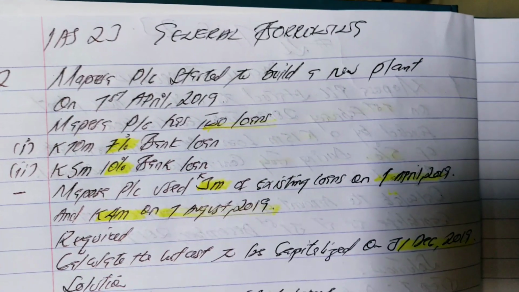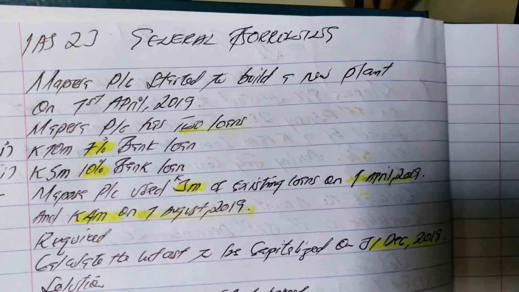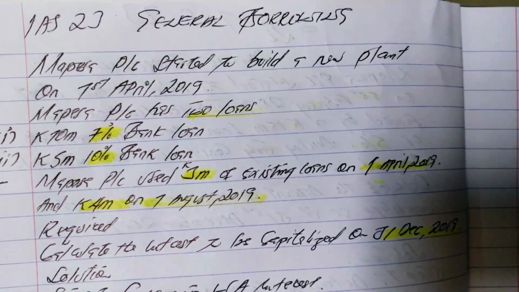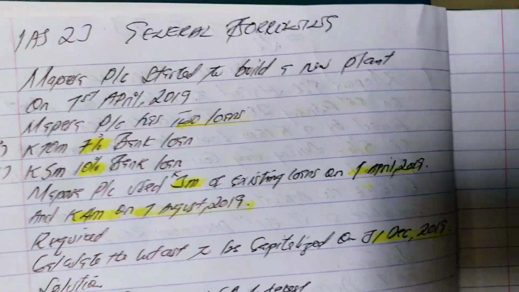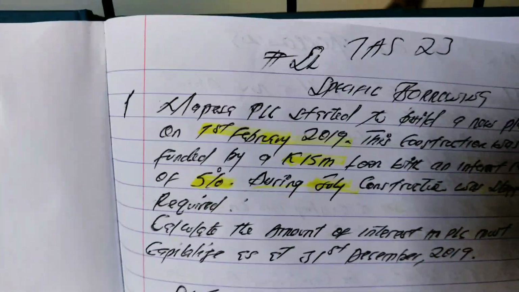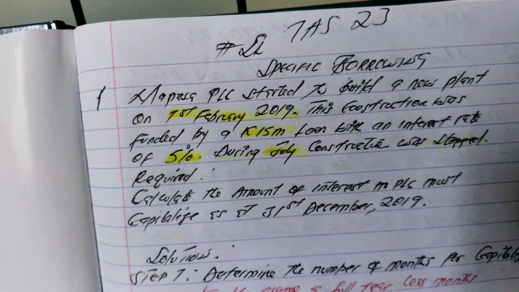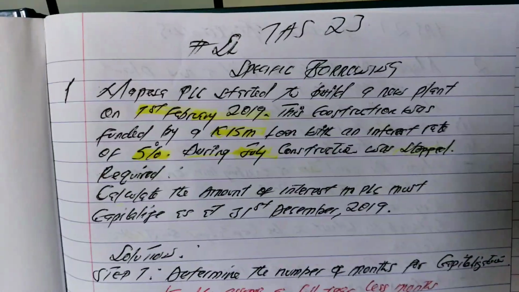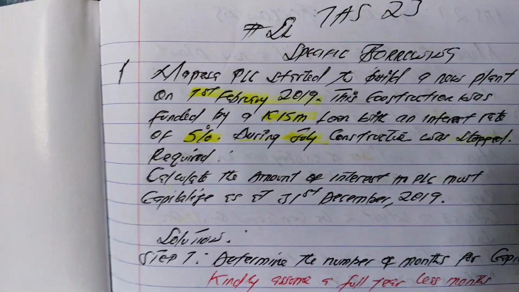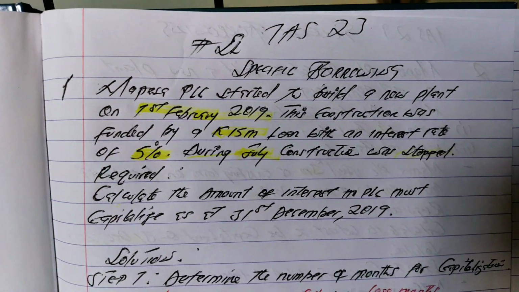Okay, like I said, I was going to pause the video. The idea was for me to show you this question. Now, this question is on general borrowings. Maybe let's start with the question on specific borrowings. As we mentioned earlier, there are two types of borrowing: specific borrowings, and then also general borrowings.